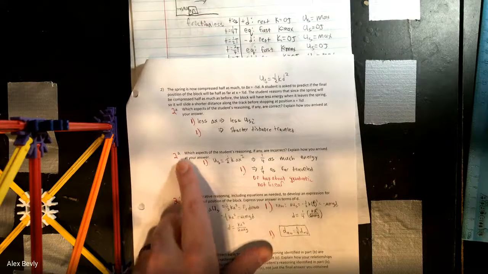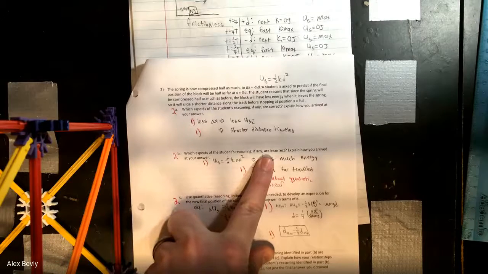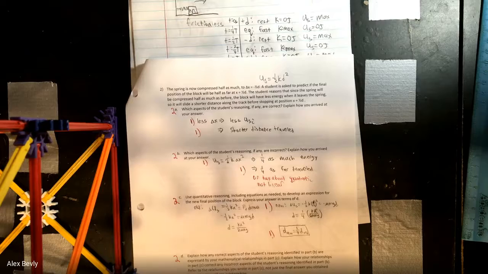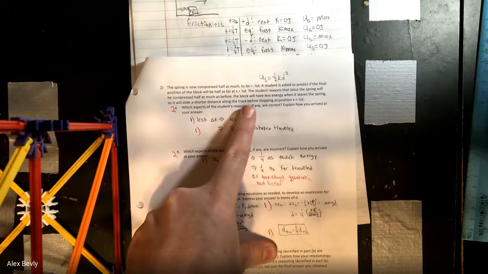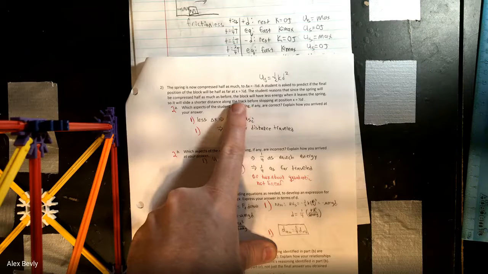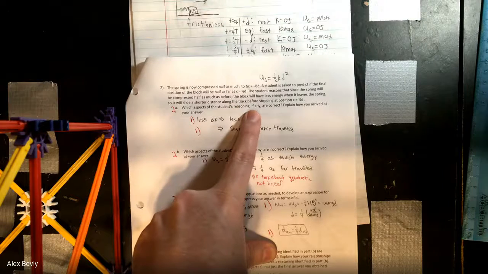This next part B, anytime it says what aspects are incorrect, a lot of people immediately go to correct it and then write it in a corrected form. But when it asks what's incorrect, just say the thing that's incorrect. So the thing that's incorrect would be saying the fact that it has half compression, so it has half as much energy. That'd be the first thing to say.